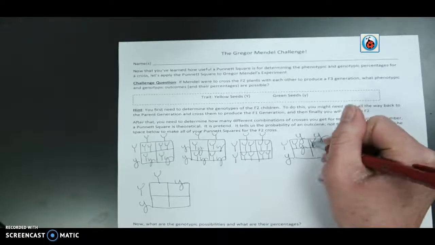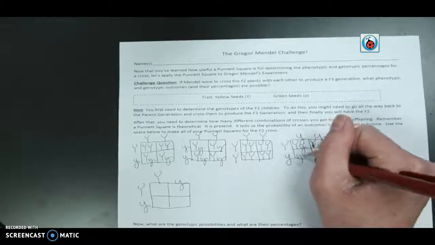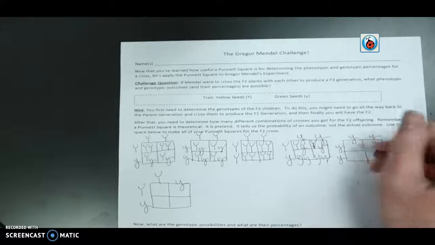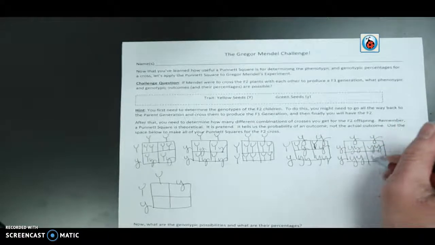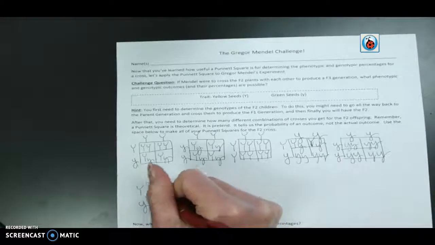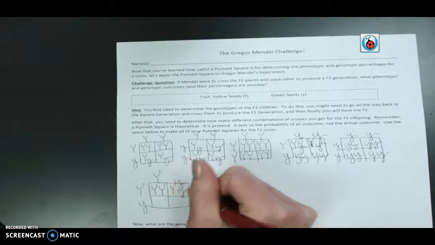Oops, capital. These are all little. Okay, one more to go.